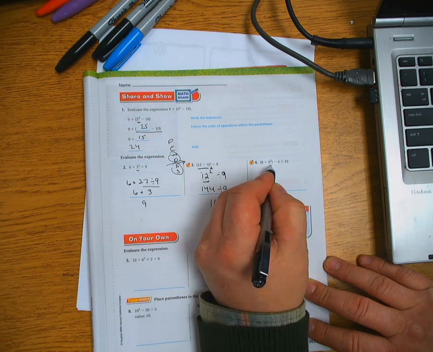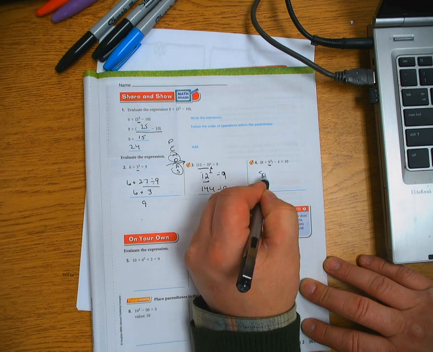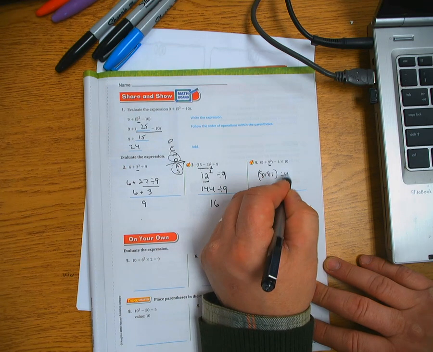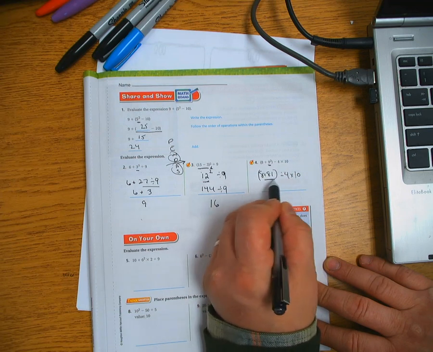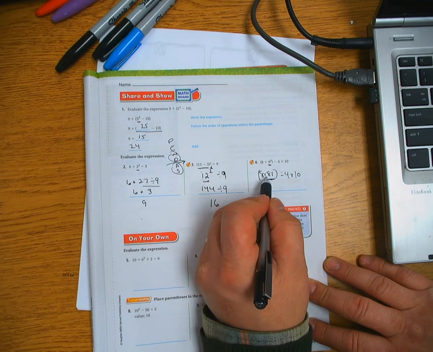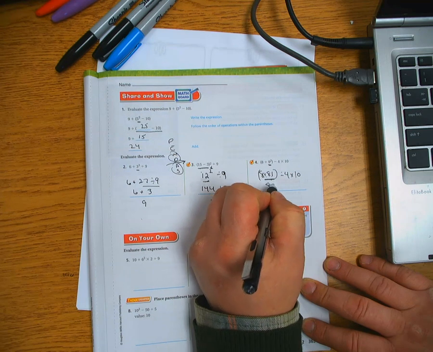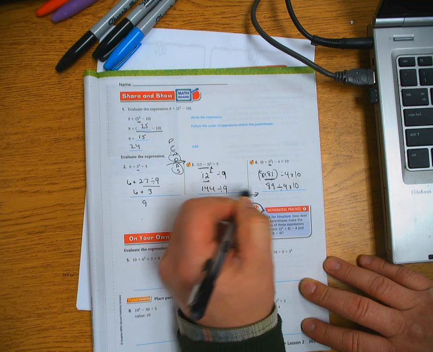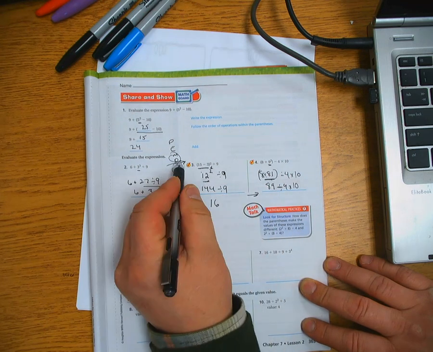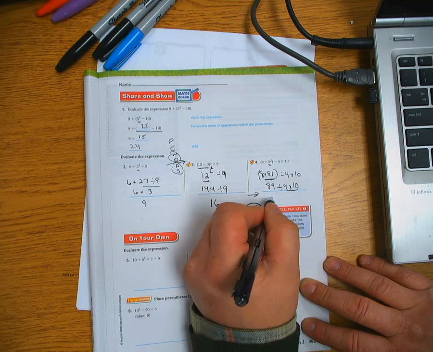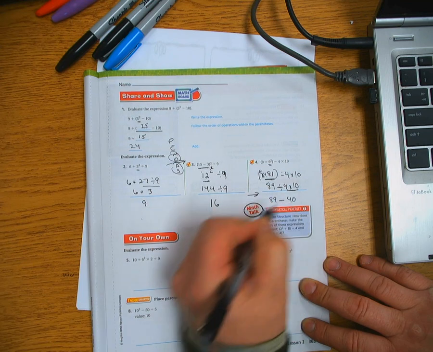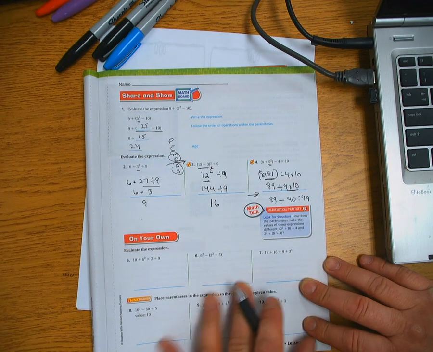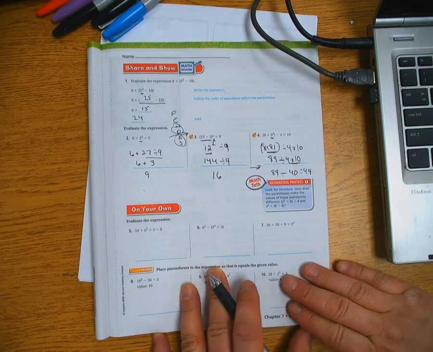Okay, so here inside the parentheses, I have that 9 that needs to be done first. 9 to the second power is 81 minus 4 times 10. Then I have this that I've got to complete. 8 plus 81 is 89 minus 4 times 10. Now I have to go left to right and look for multiplication or division. So here I have some multiplication. 89 minus 40, 49. Okay.